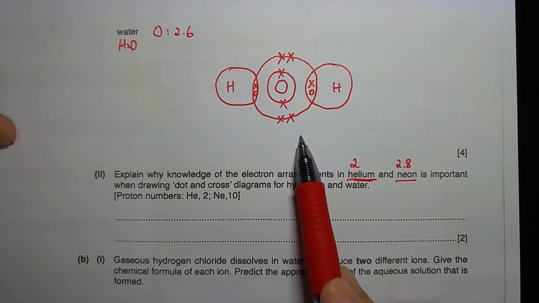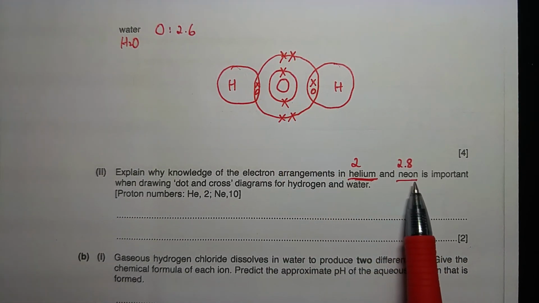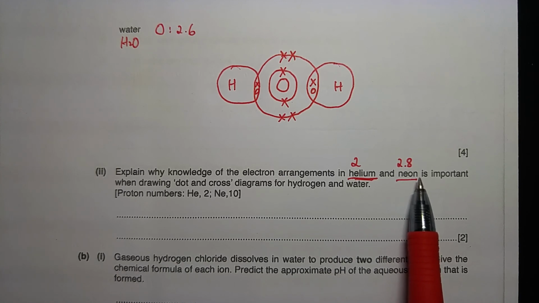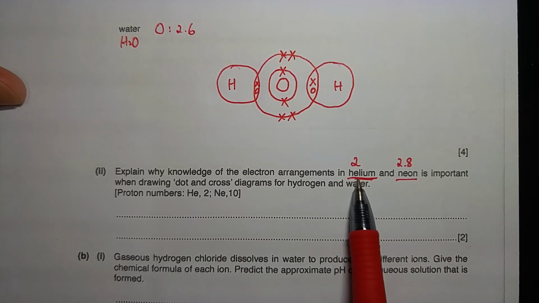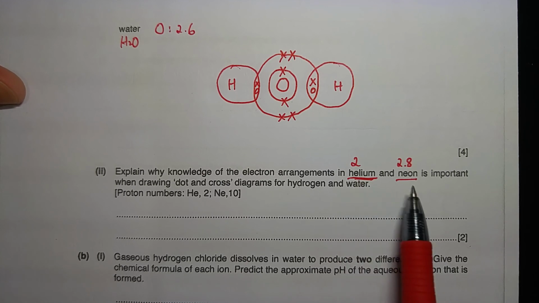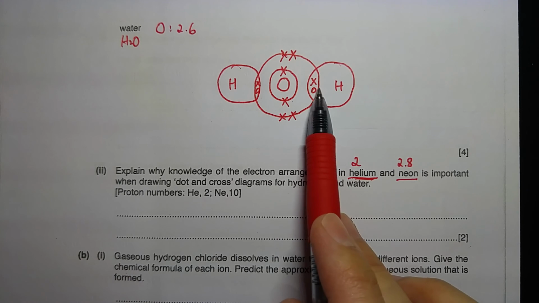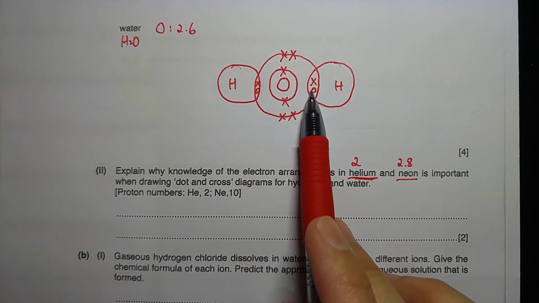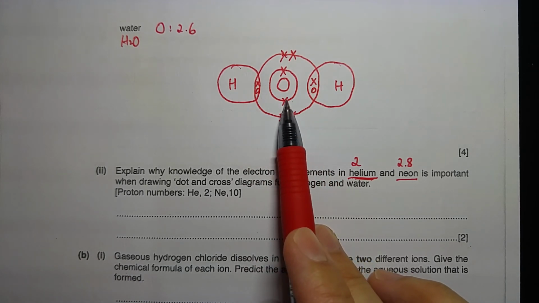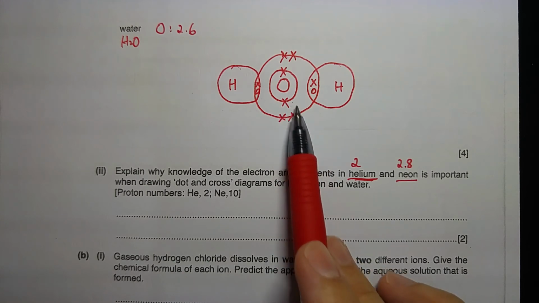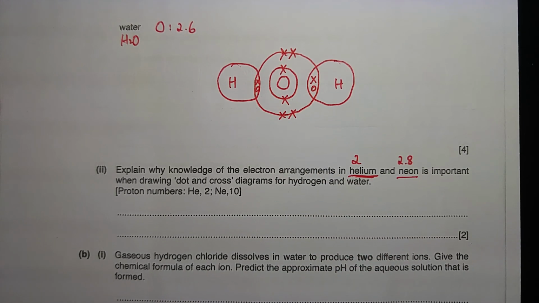2,8. Yeah, so which means after the hydrogen atom has shared a pair of electrons with the oxygen atom, the hydrogen atom achieved the electronic configuration of helium. And then, likewise for the oxygen atom, after it shared 2 pairs of electrons with hydrogen atoms, it achieved the electron arrangement of neon, which is 2,8.